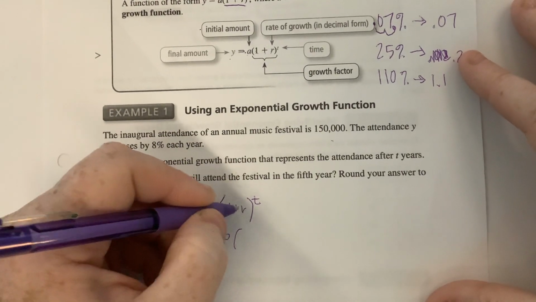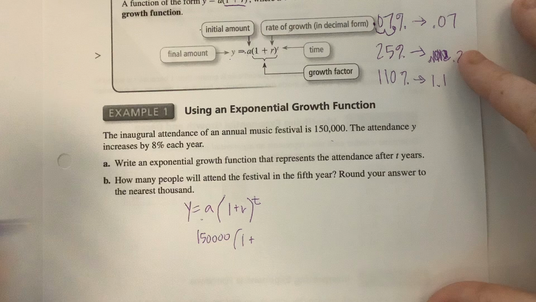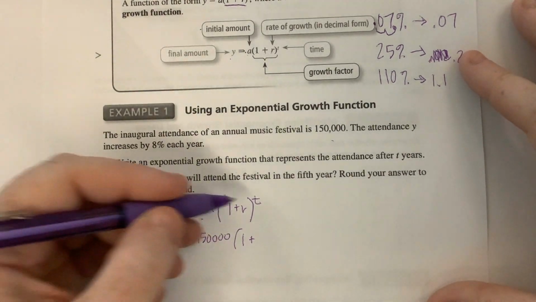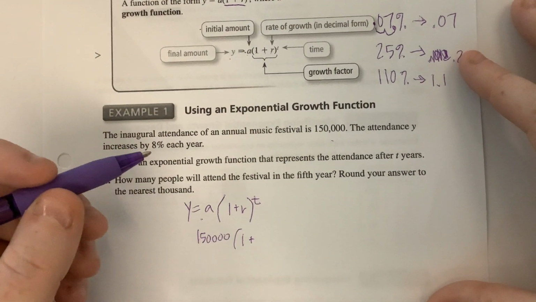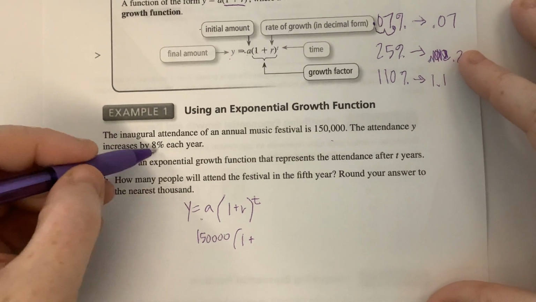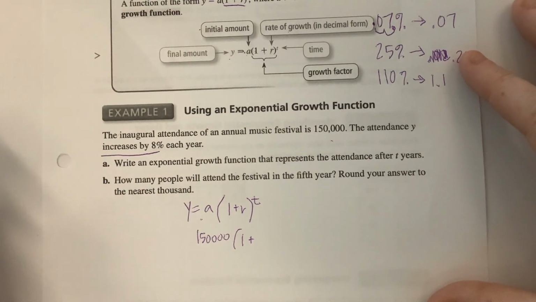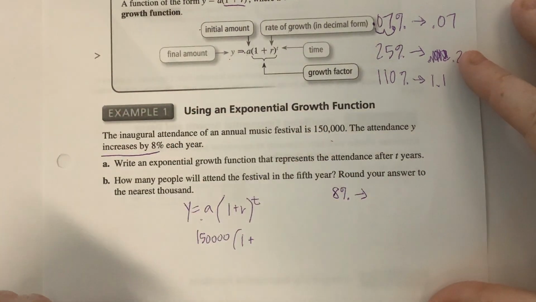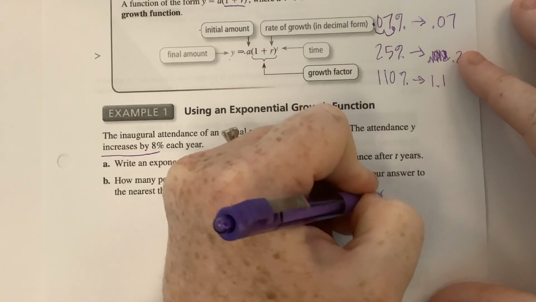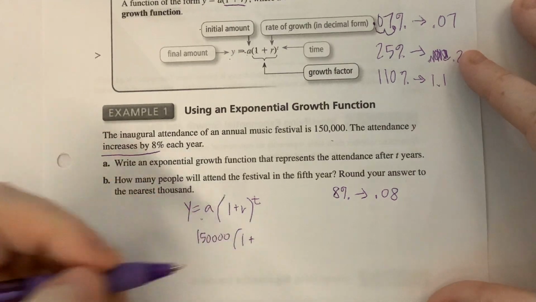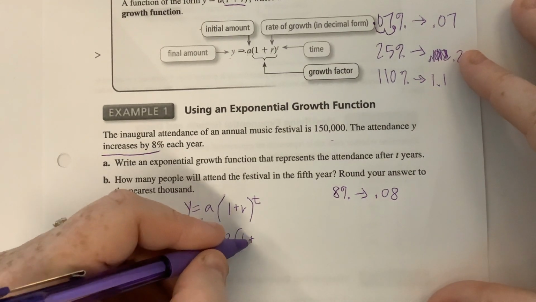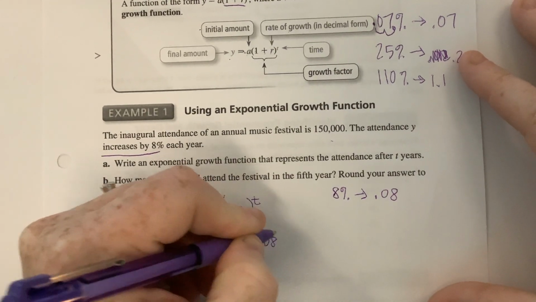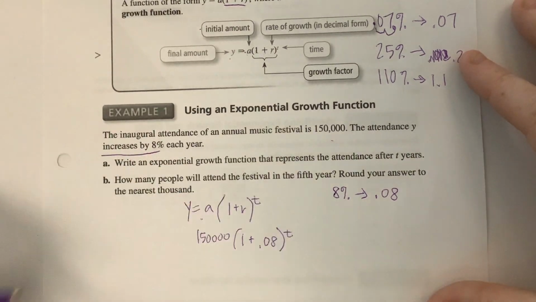And then the 1 plus is the same for all equations that are a growth function. And we need to figure out what r is. r is the rate of growth. Well, it increases by 8%. So if I want to turn 8% into a decimal, that would be 0.08. So that would be my r. So I'm going to do 1 plus 0.08 raised to the t power. So this is the equation.